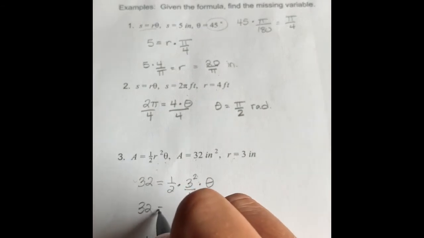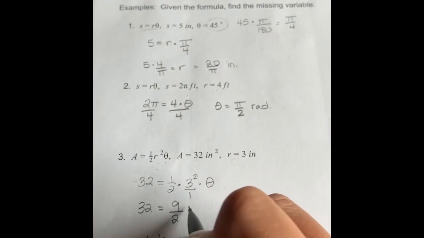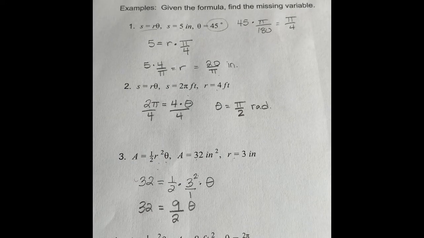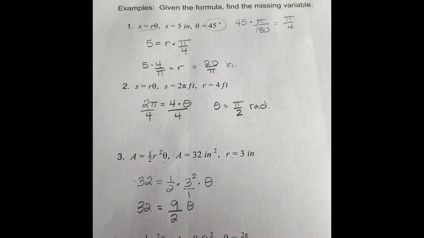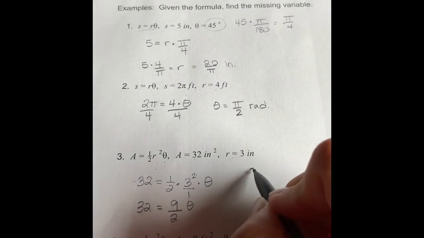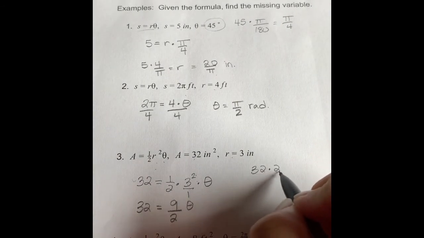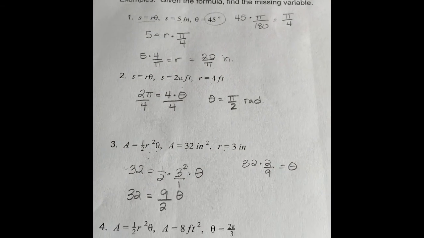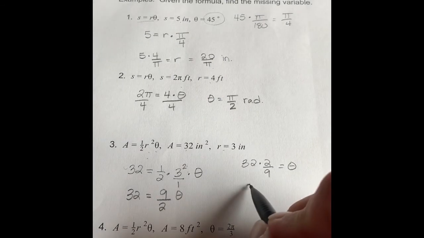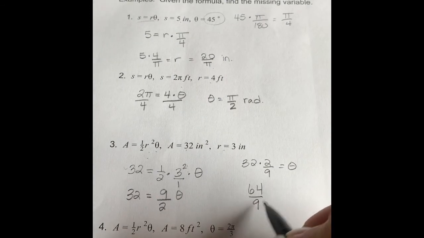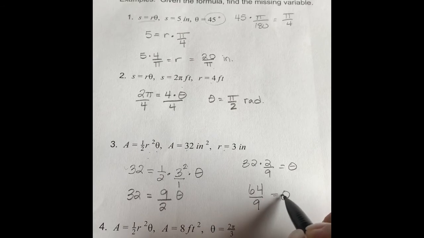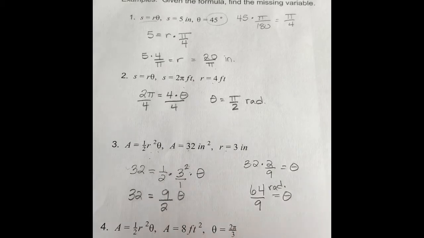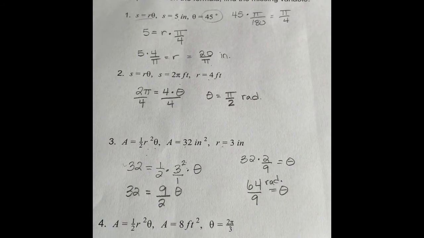So we have 32 equals 9 over 2 theta. Just like we saw on number 1, anytime you want to move a fraction, you need to multiply by the reciprocal. So we have 32 times 2/9 equals theta. 32 times 2 is 64 over 9. I don't believe that can be simplified, so don't forget to put your radian measurement next to it.